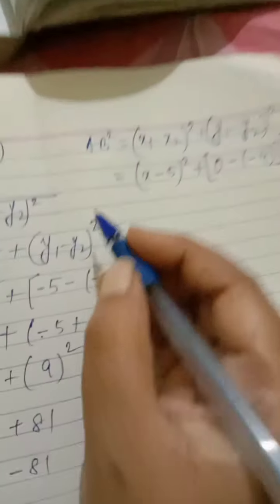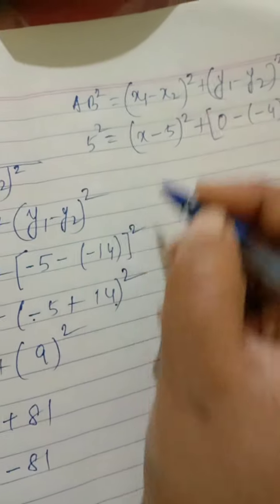And here AB's value is also given, 5 units, so this is 5 square.